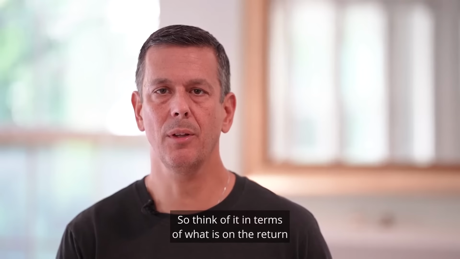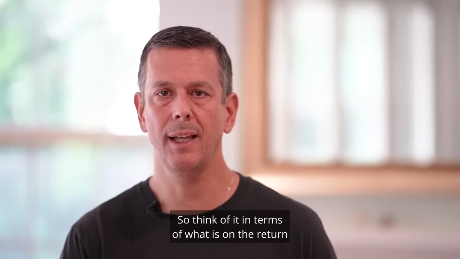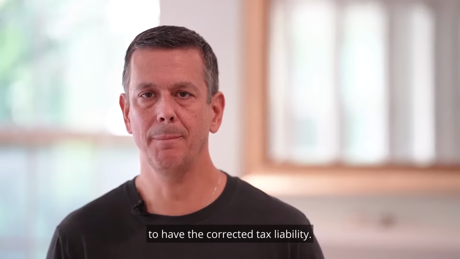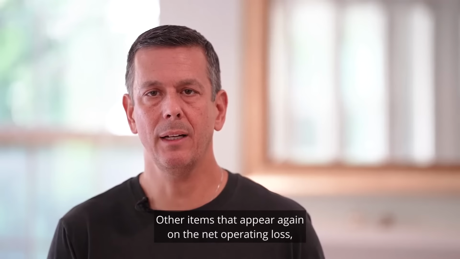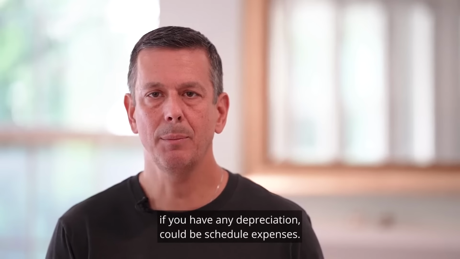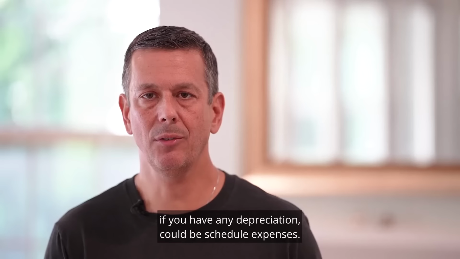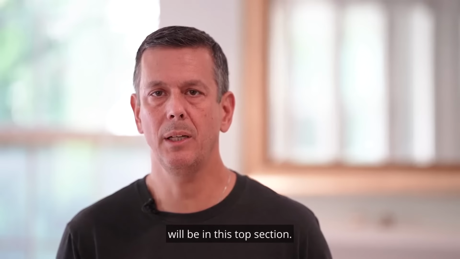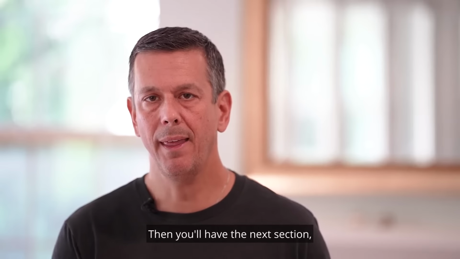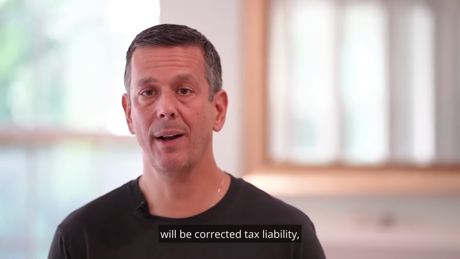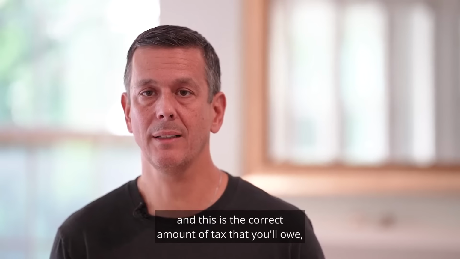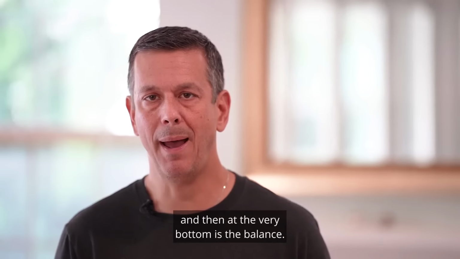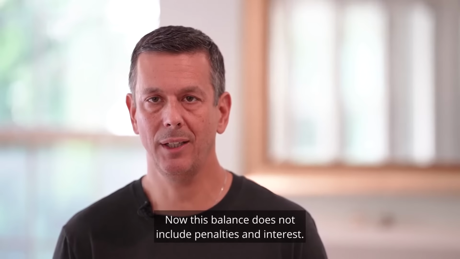So think of it in terms of what is on the return and what adjustments have to be made to have the corrected tax liability. Other items that appear again are the net operating loss, if you have any, depreciation, could be Schedule A expenses. Every item on your return that IRS is going to make an adjustment to will be in this top section. The next section will be corrected tax liability, and this is the correct amount of tax that you'll owe, and then at the very bottom is the balance. Now this balance does not include penalties and interest.